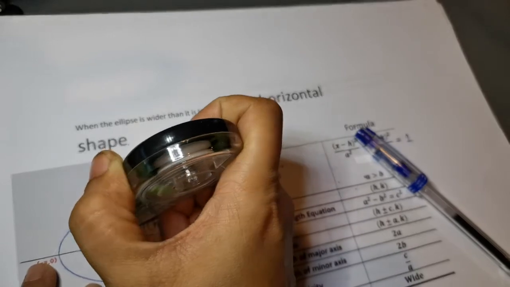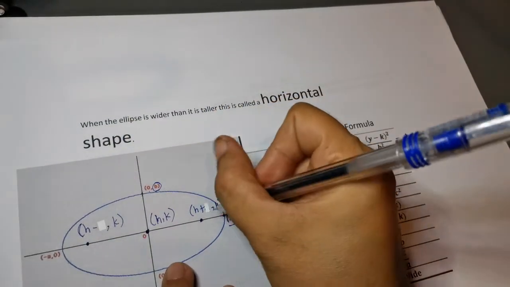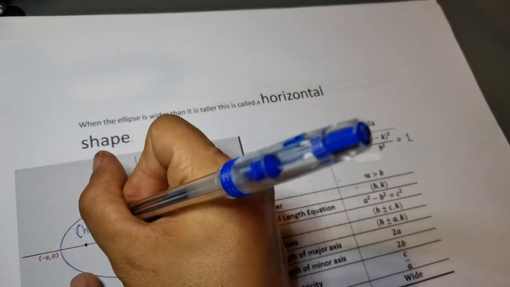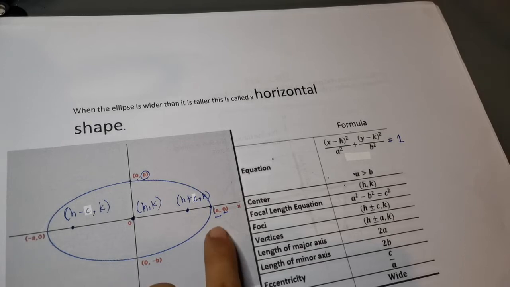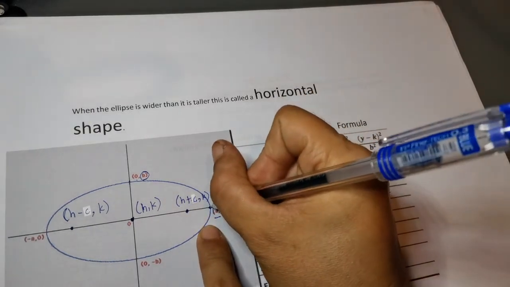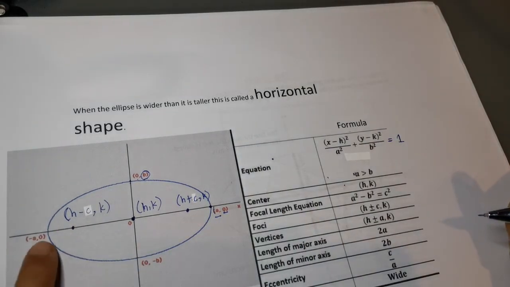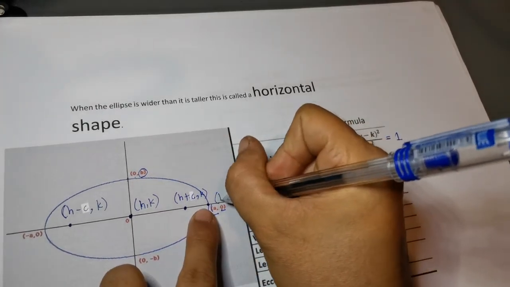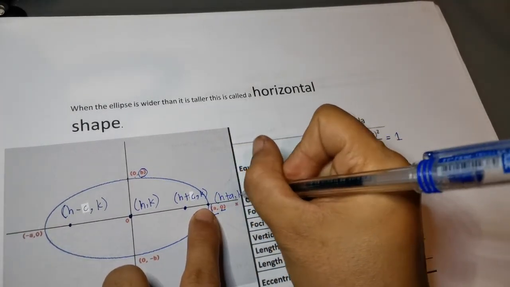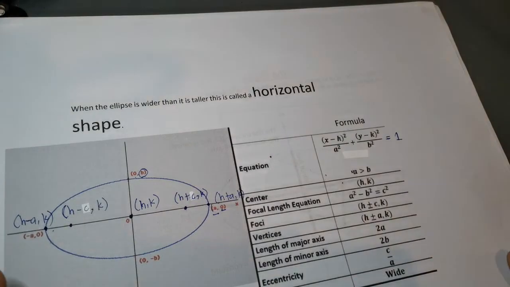Okay? So, H plus C. And H minus C. Ayan. Okay? So, nasaan kaya ang C? Elaborate natin mamaya. And then, we have here our vertex number 1. So, vertex number 2. So, here are the coordinates of our vertices. So, ito ay H plus A and K. And this has the coordinates H minus A and K. Ayan.